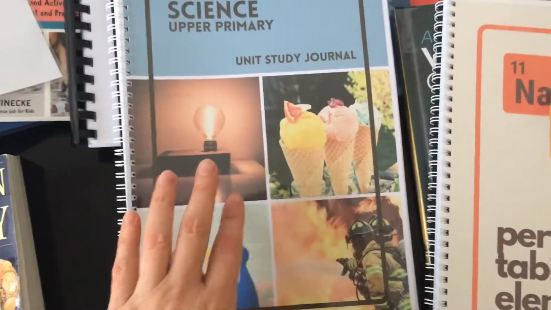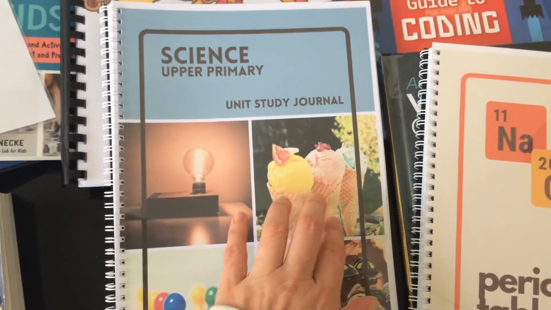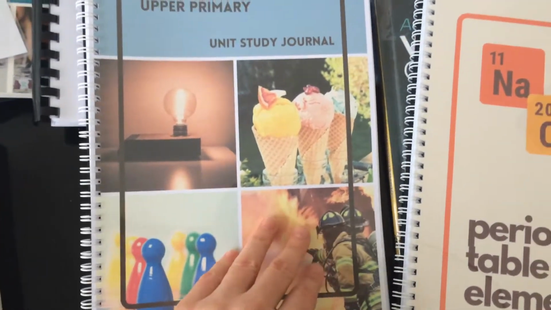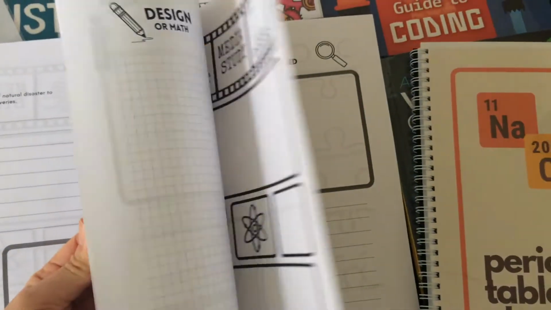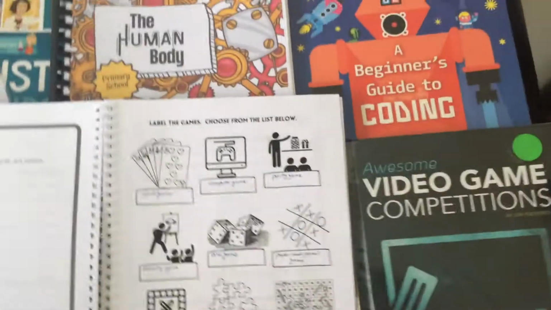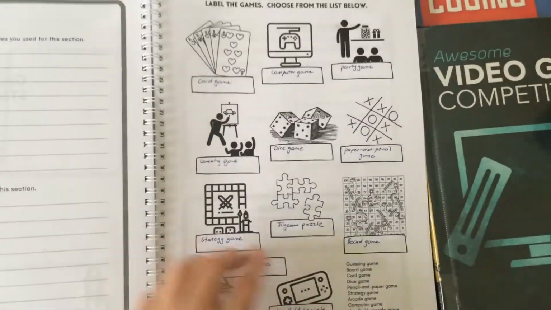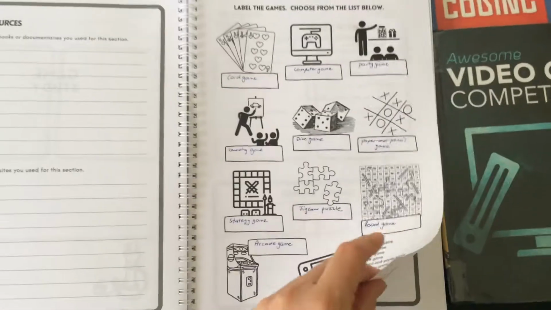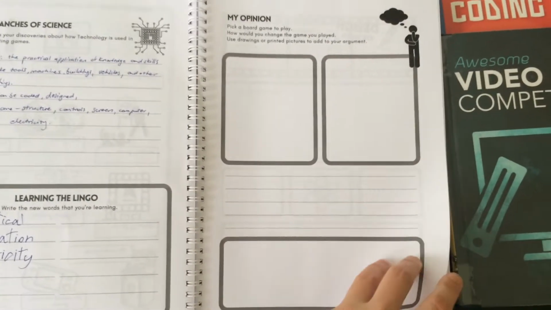The upper primary unit study is 4 units in this: electricity, gelato and Italians and the history of Italians, game study, and natural disasters. So my son is doing the game study. He's starting with the game study section, and he's chosen some library books that can go along with that: coding and video games, because this is any kind of game. So this selection that I've given here is just an example of the kind of games that they can study. So if your child's more into video games, then that will be more their focus. If a child loves board games, that will be more their focus.